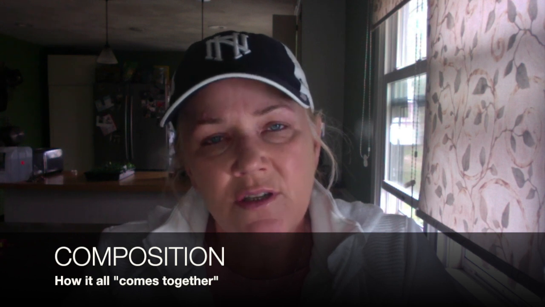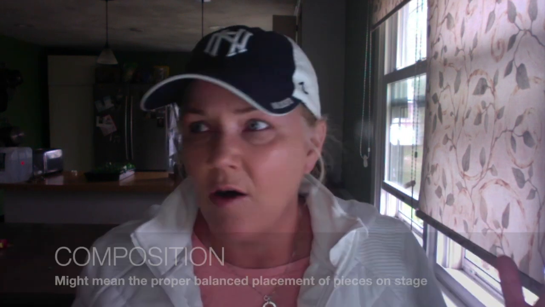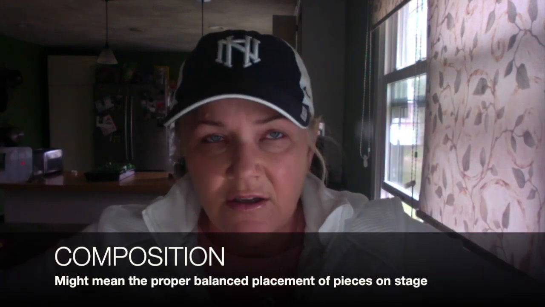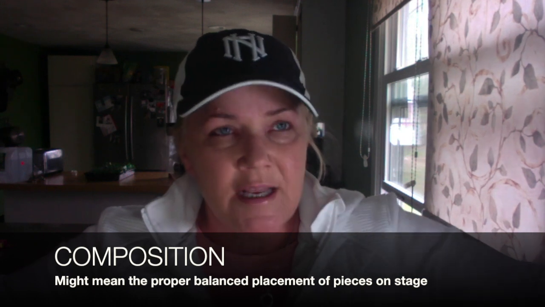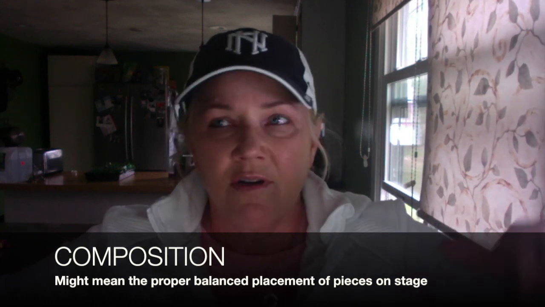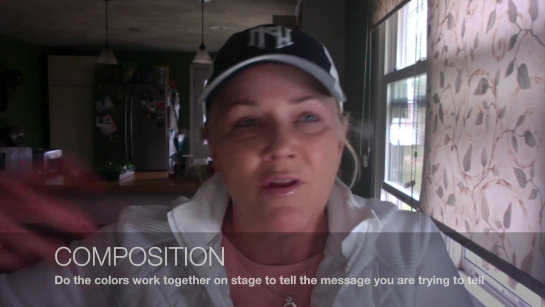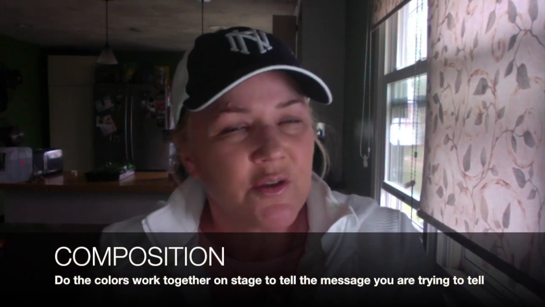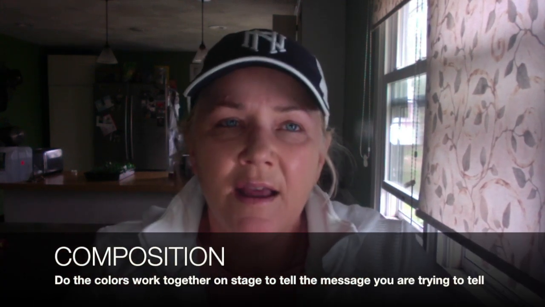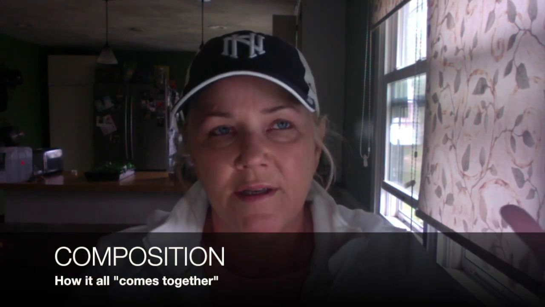And the last one that I do sometimes include is just composition. Composition is just how it all comes together. Does it all balance and make sense on stage? Is the table oversized or not? Do the colors match or are they clashing with each other? That would be composition: the overall pleasing picture, does it all work together?